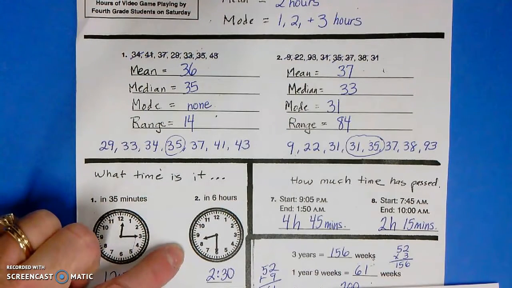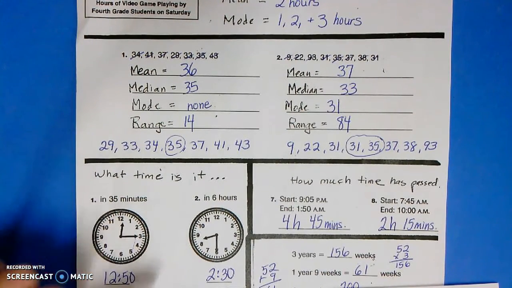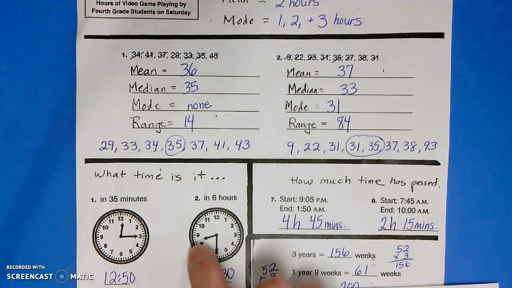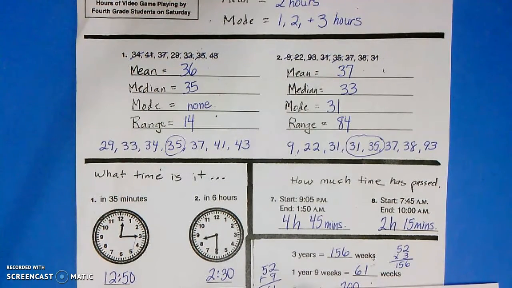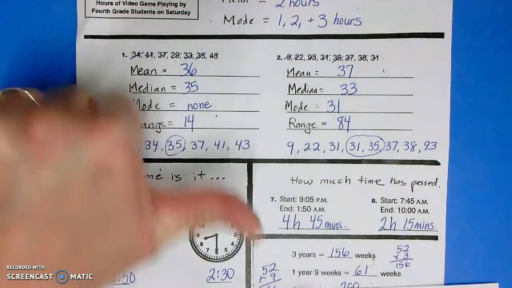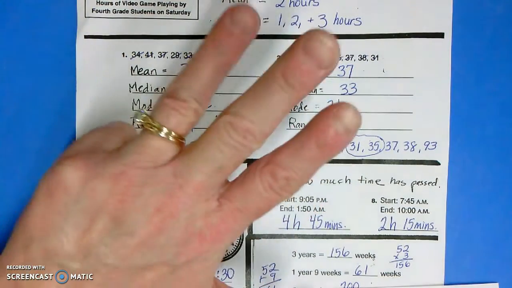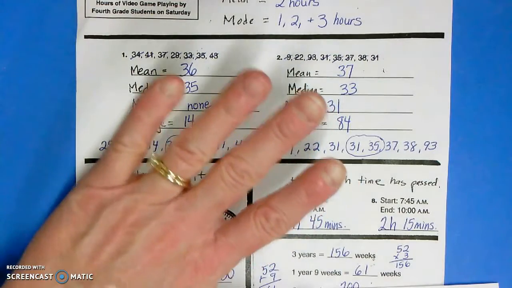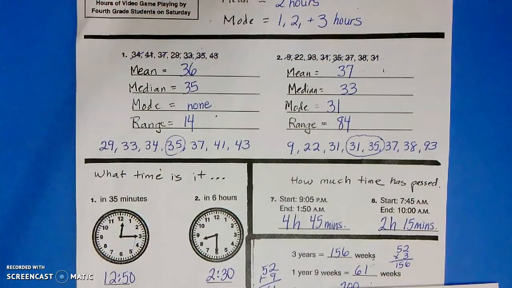Number this too. What time will this clock be in 6 hours? Well, right now it's 8:30. I know that 6 hours is a half a clock, so I guessed almost right away that it would be 2:30. But if you don't see that, then you move and count. 8 to 9, 9 to 10, 10 to 11, 11 to 12, 12 to 1, 1 to 2. So those are my 6 hours, and it would be 2:30.